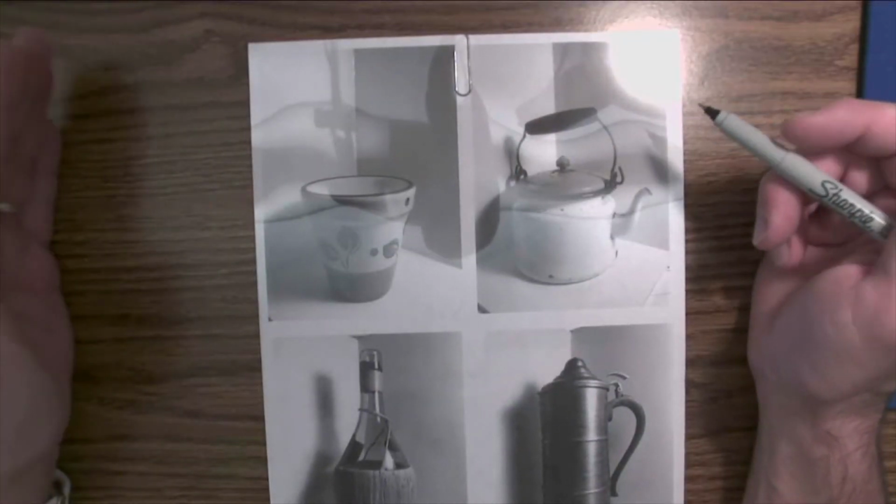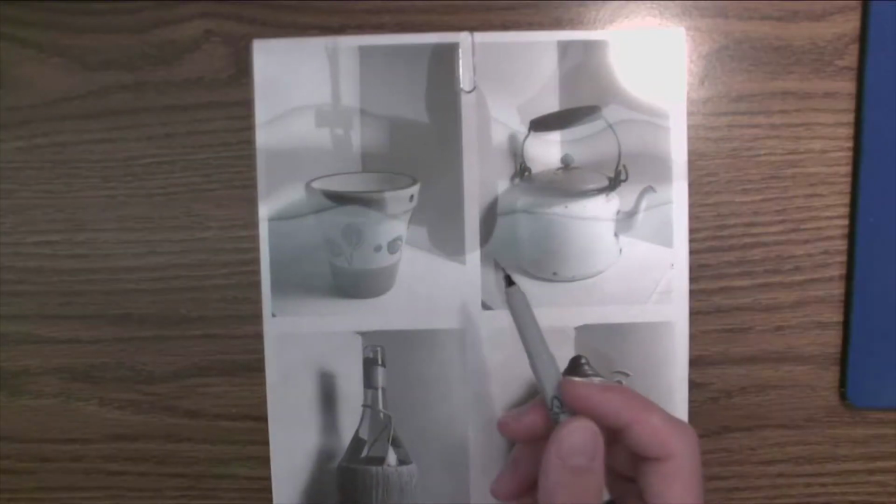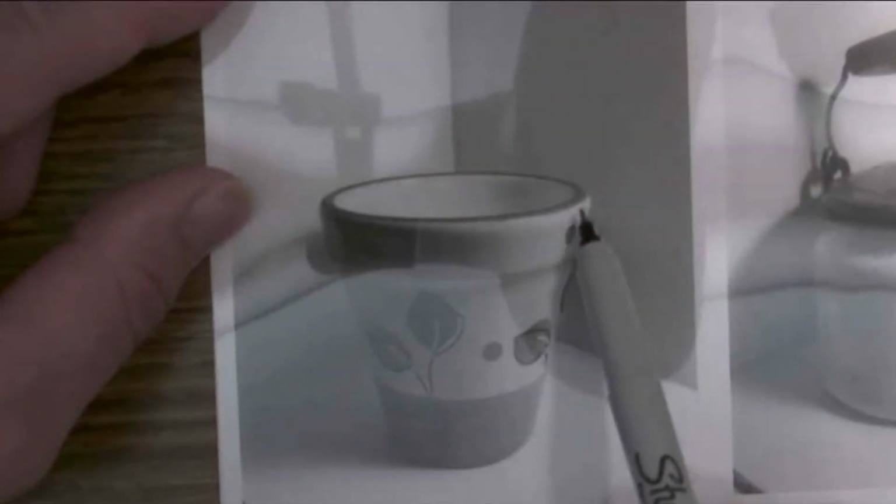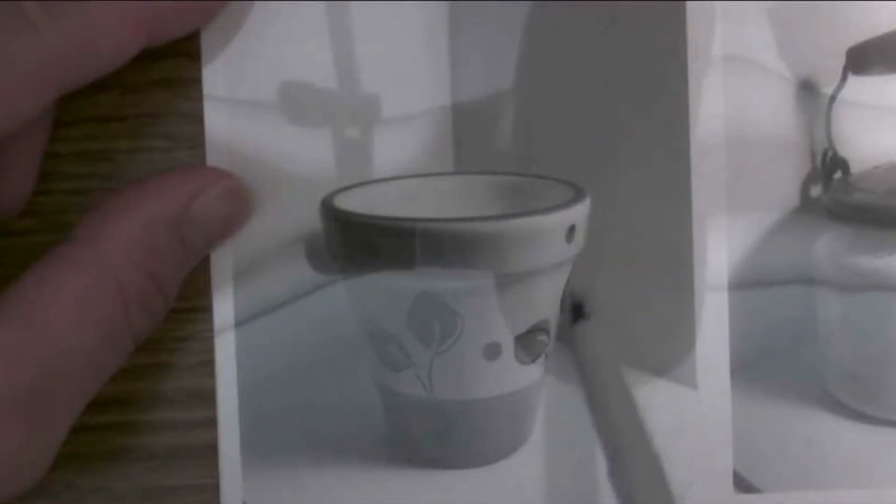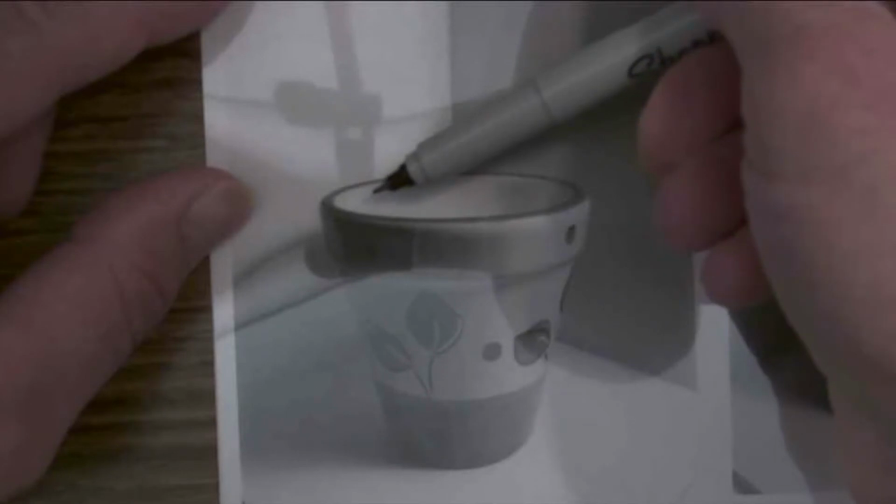Now again, the contour lines are finding the edges of separation. Edges of separation are where we visually see differences in light and dark shapes. So for example, the light source I know is coming from the upper right-hand side because the lightest side of the form is here, the right side. And I can also tell that it's up here because the inside of the flower pot is light.